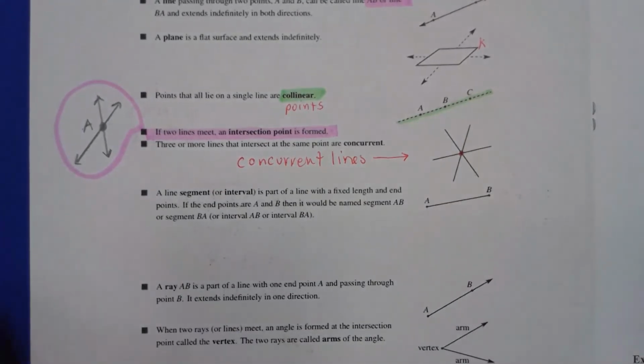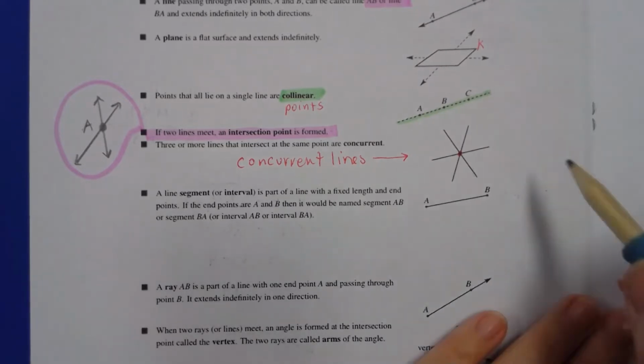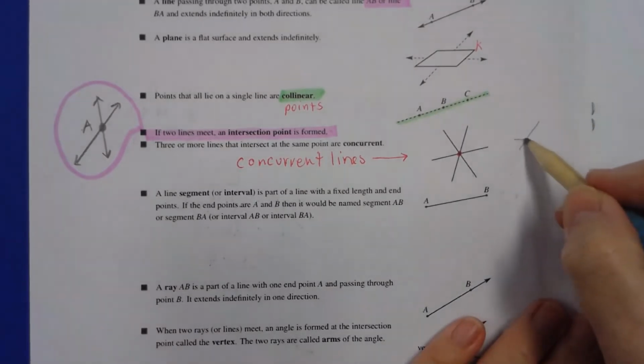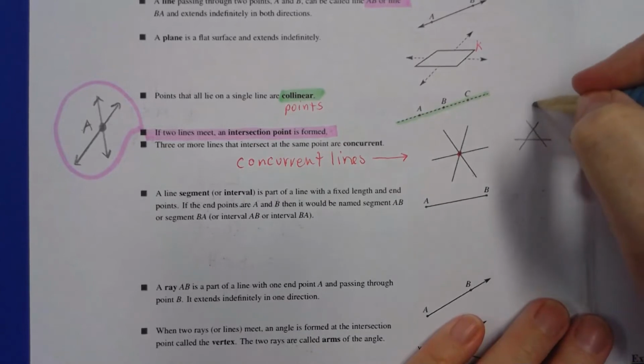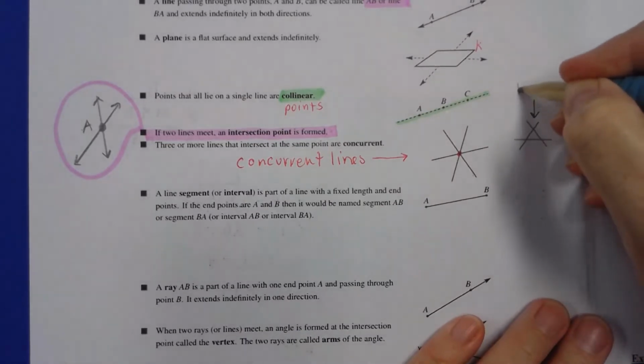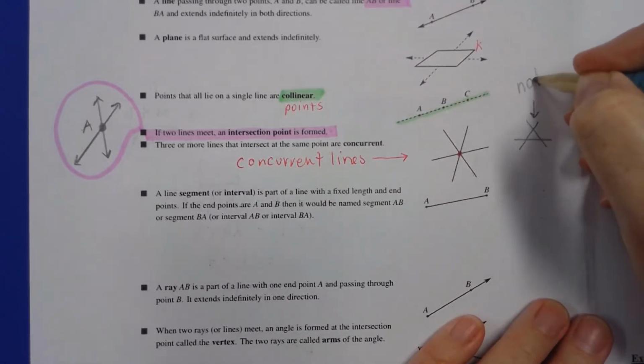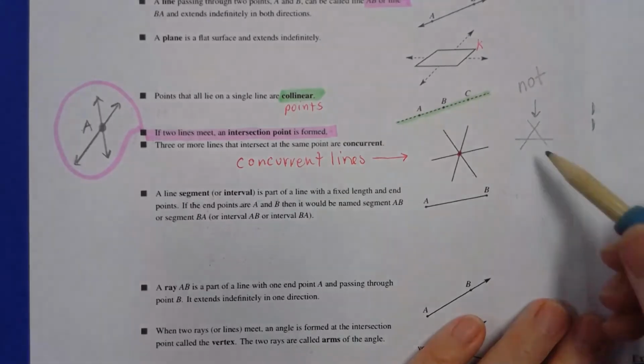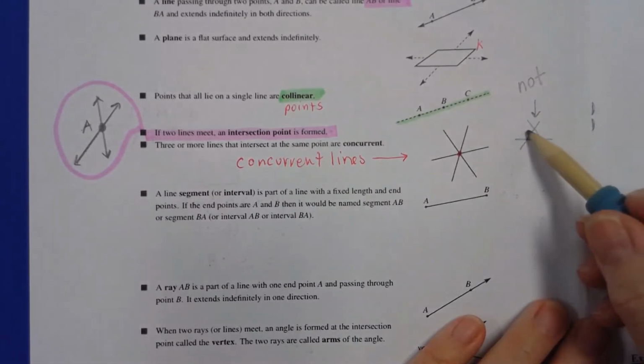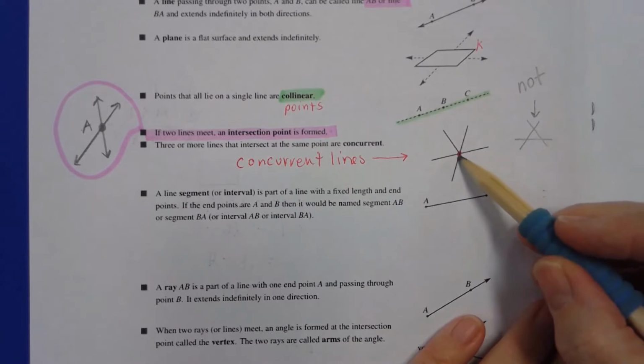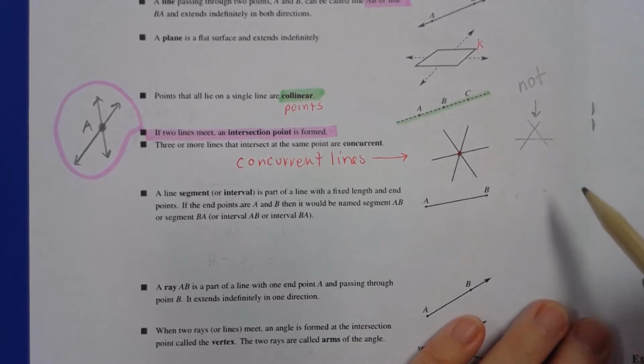So lines that aren't concurrent might look like this. That's not concurrent. They meet at 3 different points. This meets all at the same point. You get the difference? Okay.